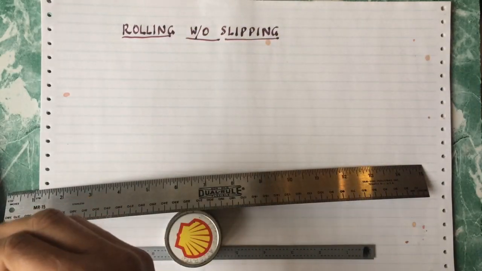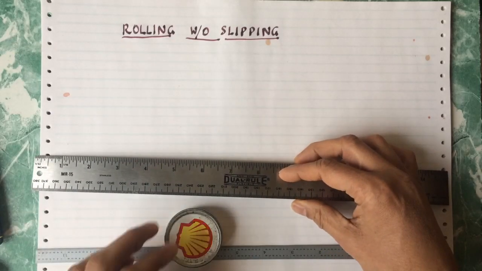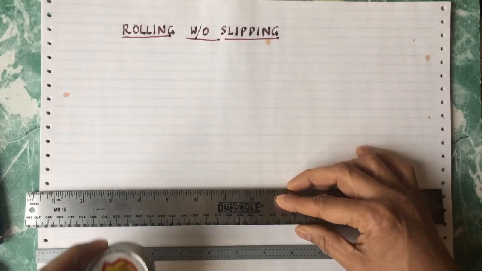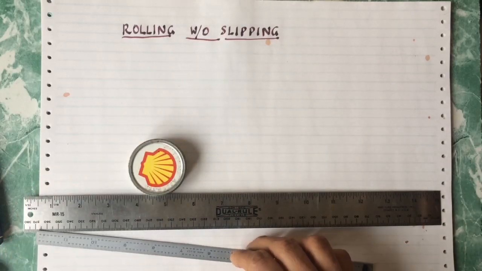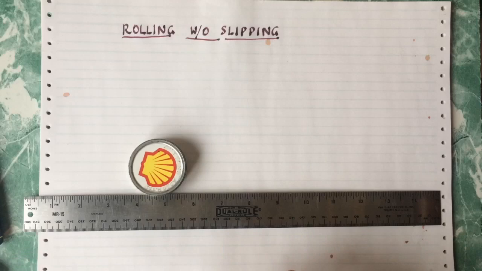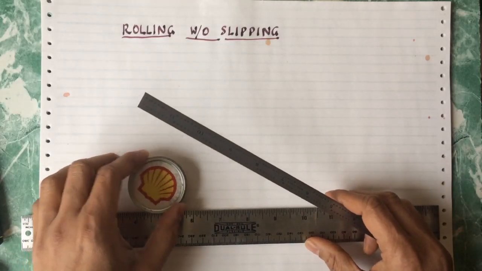This is very common. You've all rolled without slipping, without knowing it probably. Each time you drive safely in a car, the car is rolling on the street, and if you skid, then you're slipping. If you're not skidding on the road, then you're just rolling without slipping.